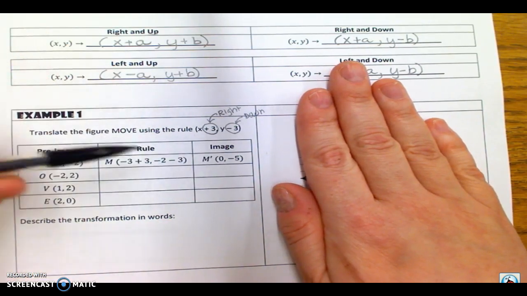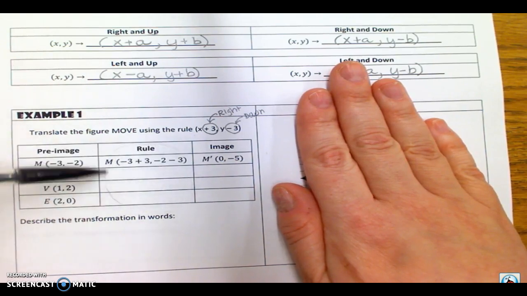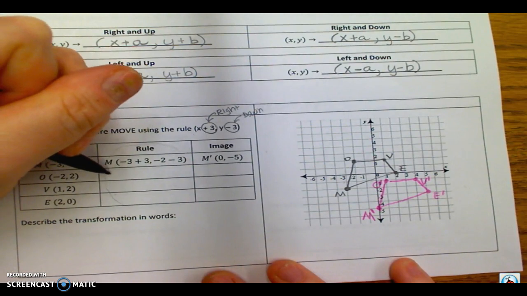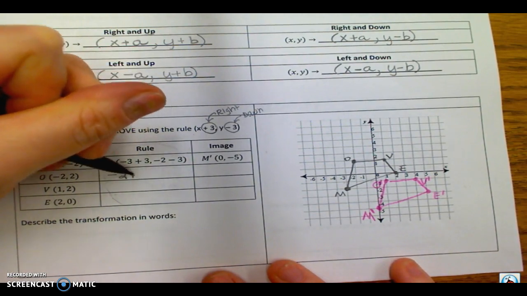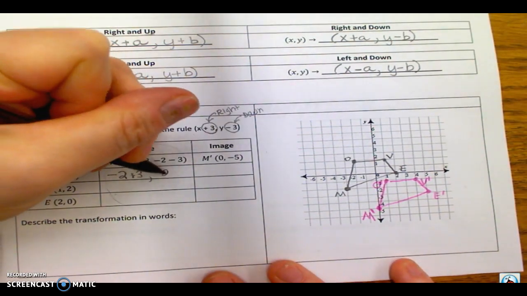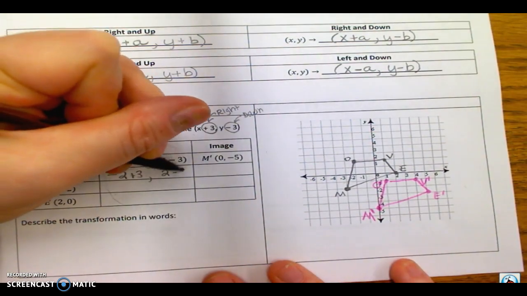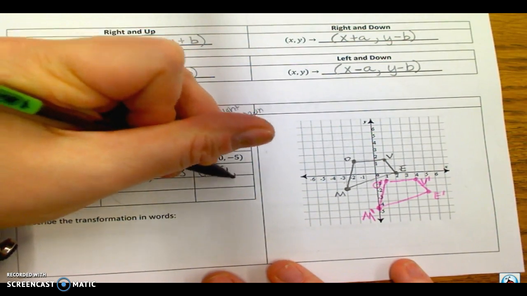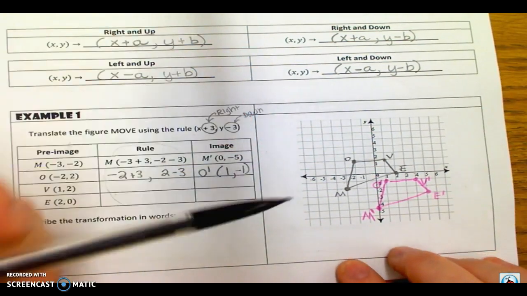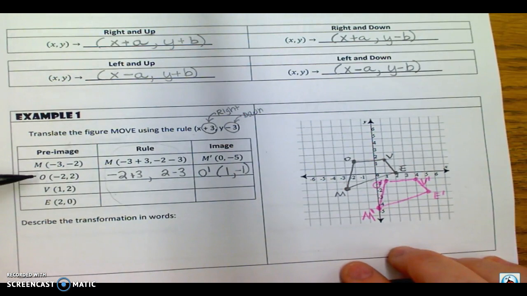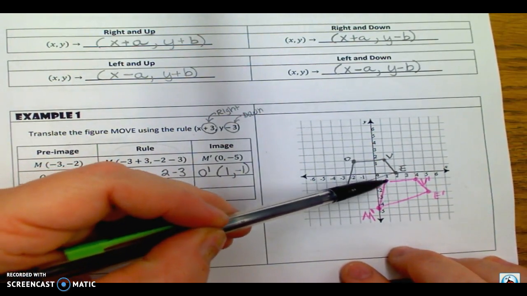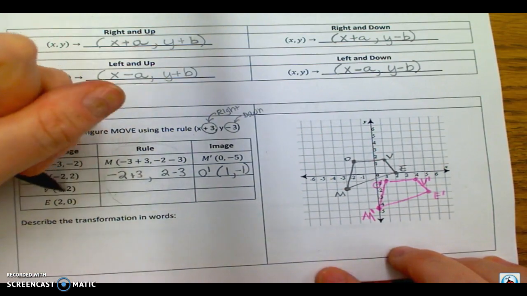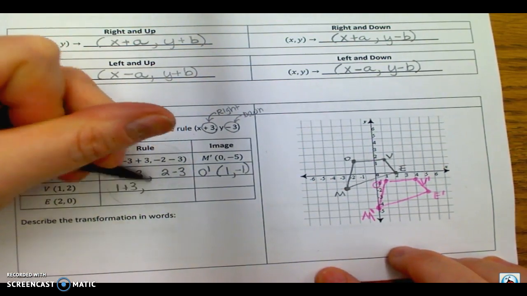Now this is just here to help you think about the work. So you're going to take -2 and add 3 to it. And you're going to take the y value 2 and subtract 3 from it. And that's going to give you O prime. So you're going to get (1, -1). And if we look at our graph for O prime, (1, -1) is where I ended up when I counted them.